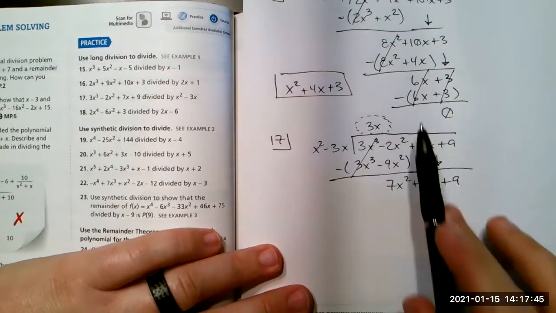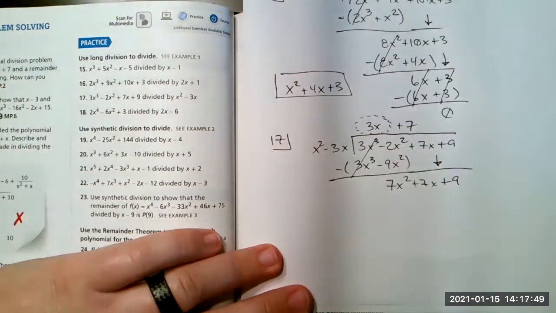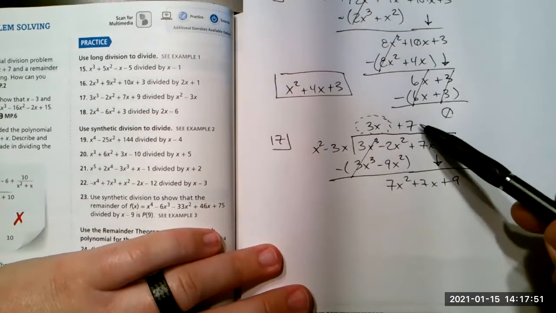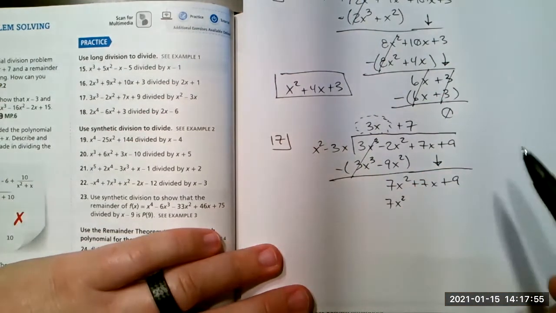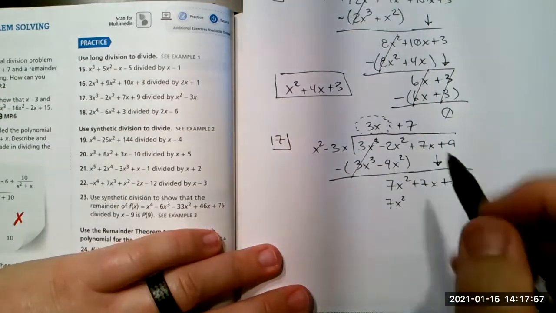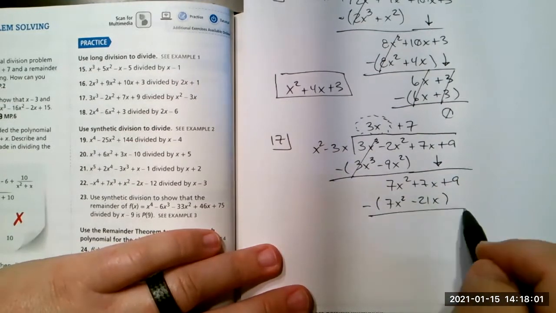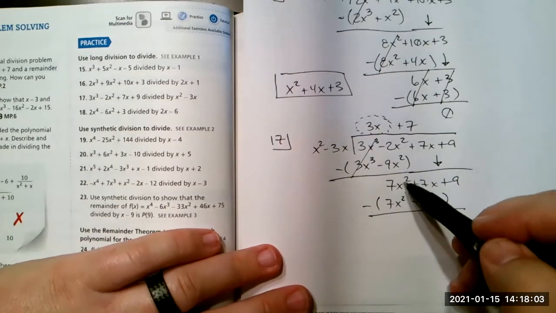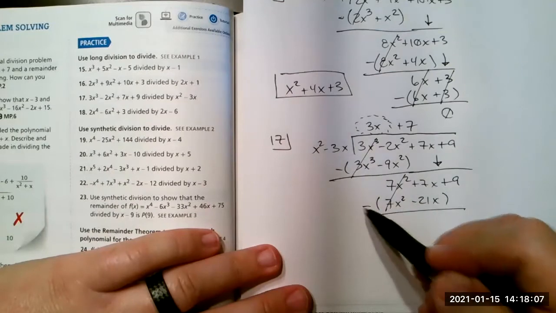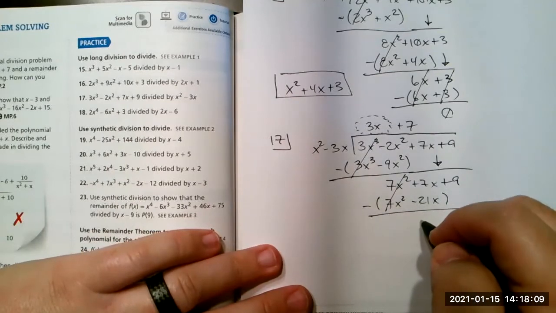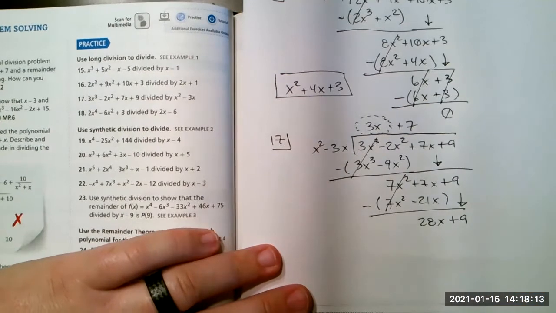And then start again. What times x squared is 7x squared? That's just a 7. 7 times x squared is 7x squared. 7 times negative 3x is negative 21x. I'm going to subtract all that stuff. 7x squared minus 7x squared is 0. 7x minus negative 21x, that's 28x. I bring down that last constant.